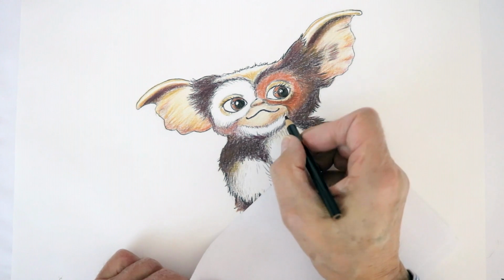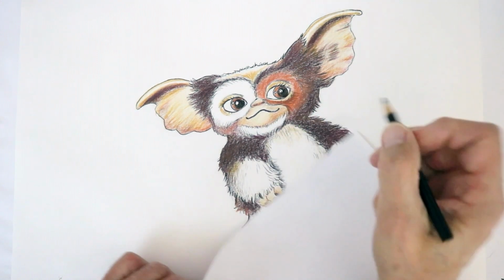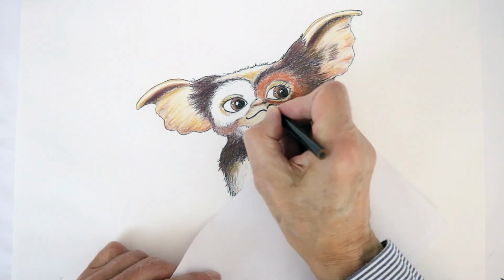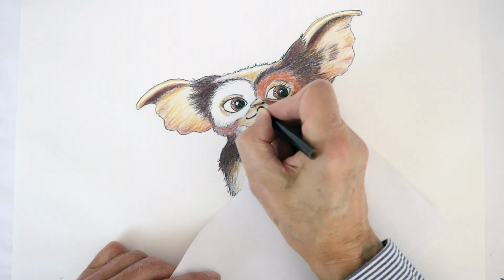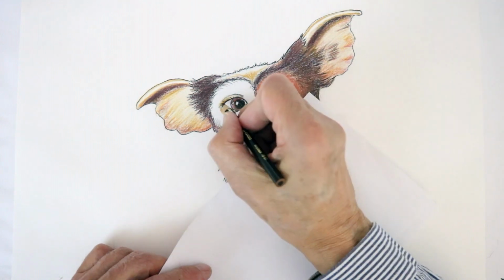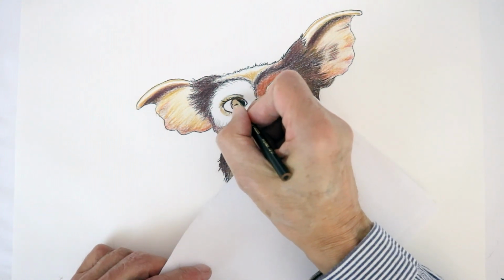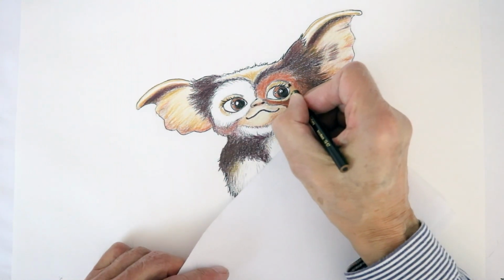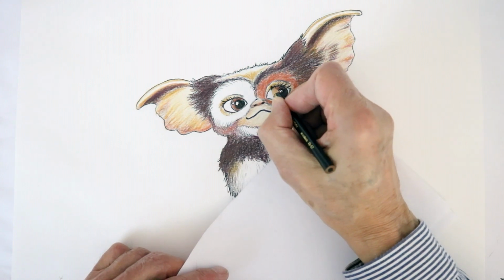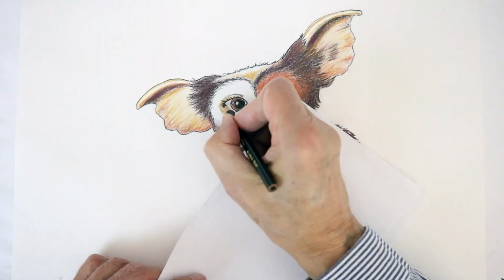Okay, well, he's a cute little guy, isn't he? Oh, his nostrils actually could do with a wee bit of darkening in there. There we go. Excellent, and also, he forgot his eyelashes. Coming up with wee curly eyelashes like that. Adds to the cuteness effect.